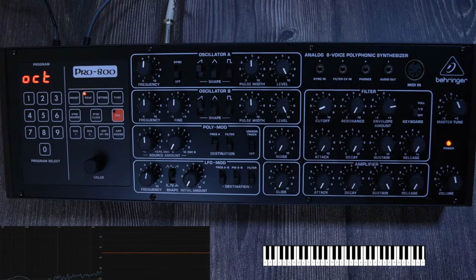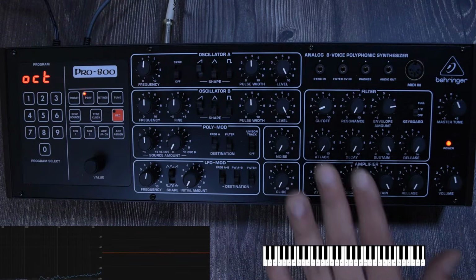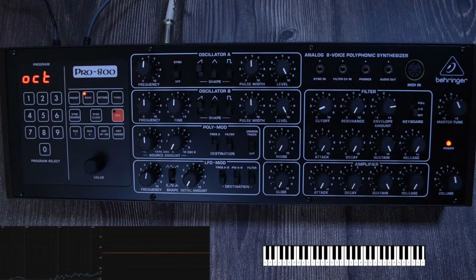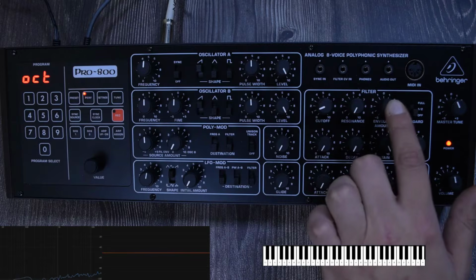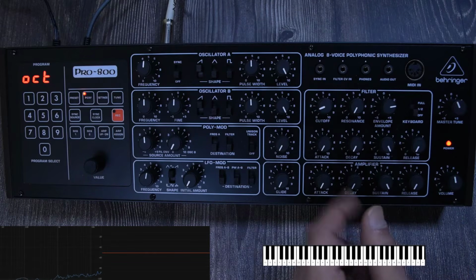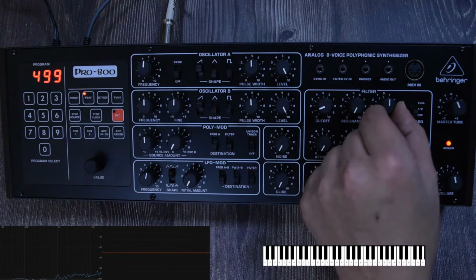Now, if you're starting and you don't know how this works, don't worry. I'm going to be explaining how envelopes work in the next section. And if you do have the experience, you can skip this section. But this is going to be the control that will modulate the cutoff with the envelope. For now, I'm just going to leave it at 0.